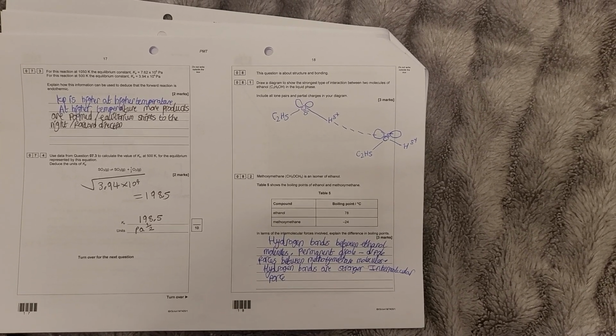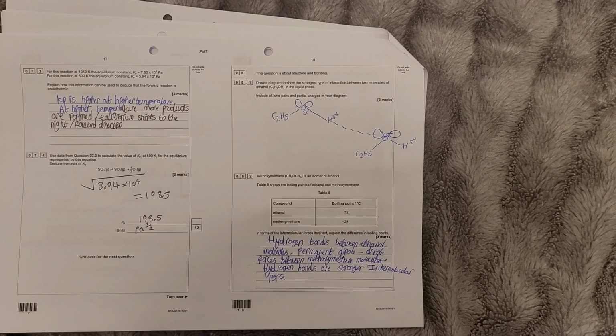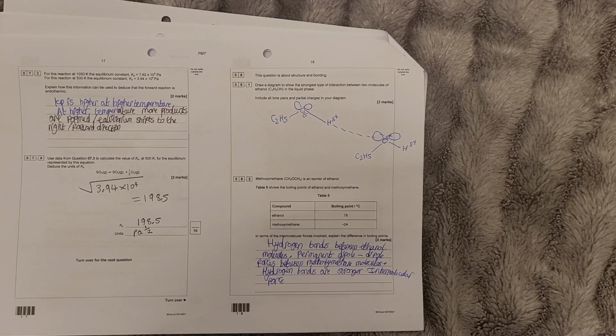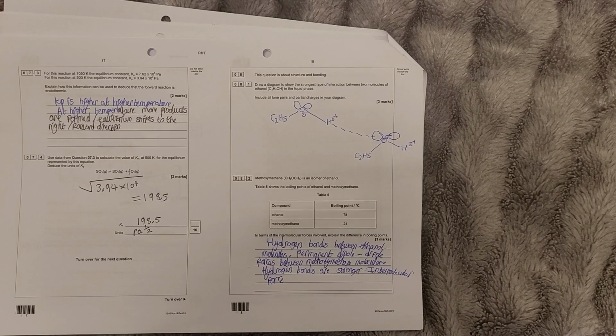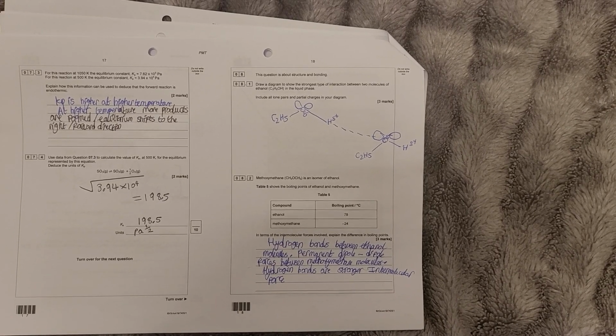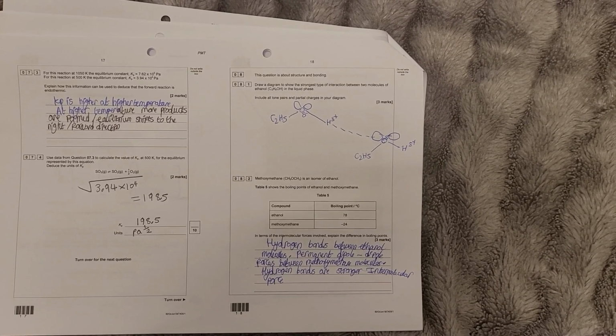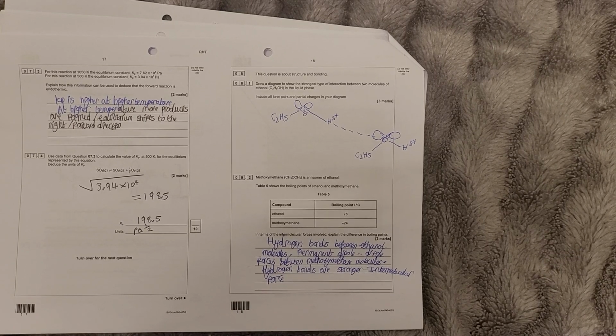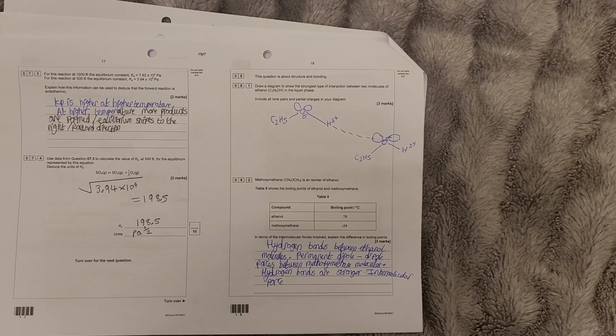Draw a diagram to show the strongest type of interaction between two molecules of ethanol, C2H5-O, oxygen with the lone pair, two lone pairs of electrons, delta negative, then the hydrogen delta positive. And you can see that hydrogen bonding between the electron deficient hydrogen atoms and the delta negative oxygen with the two lone pairs of electrons, C2H5, hydrogen delta positive.